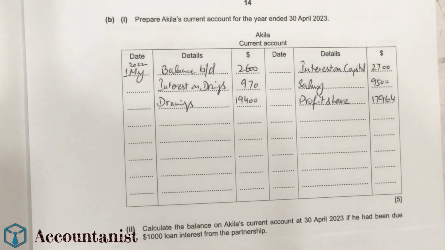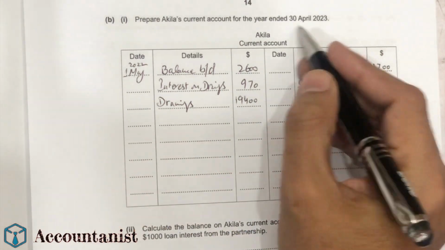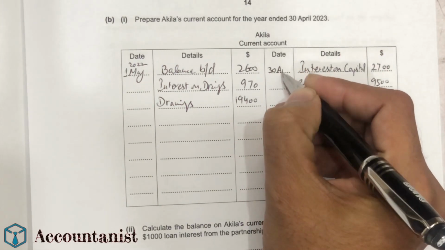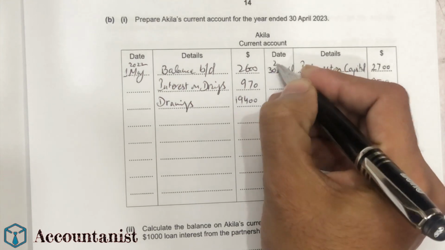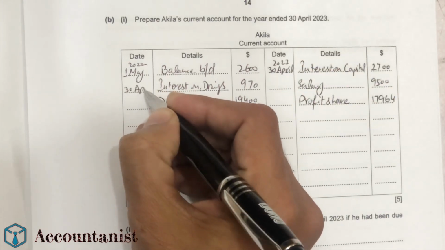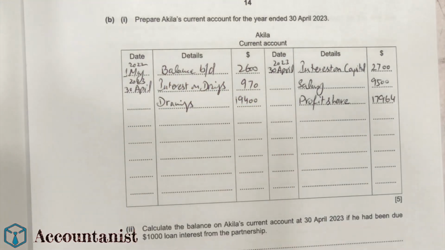So the next thing is we have to balance it off. To balance this off, let me write the dates first. All of these transactions will come up at the year end. So the year end date is 30th April. So we can write down 30th April 2023, 30th April 2023. So this will come up here for all the transactions.